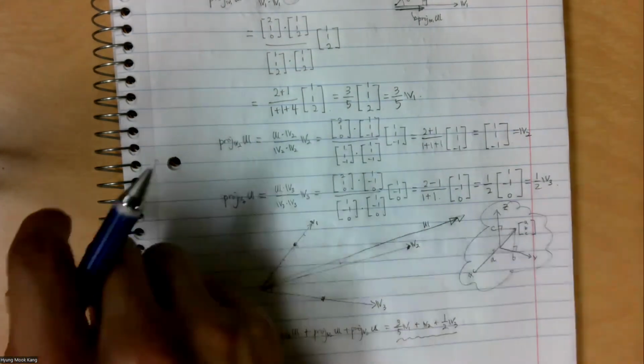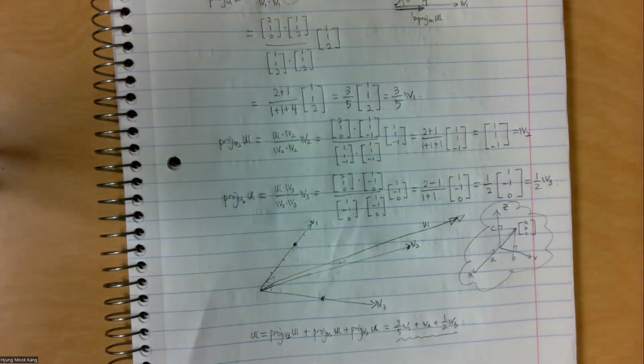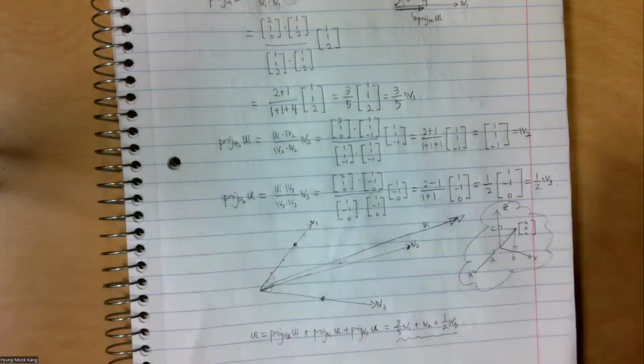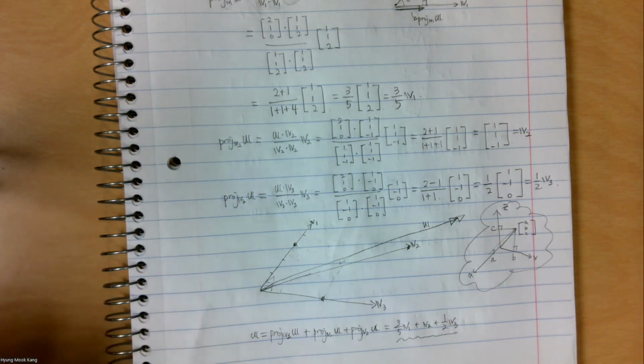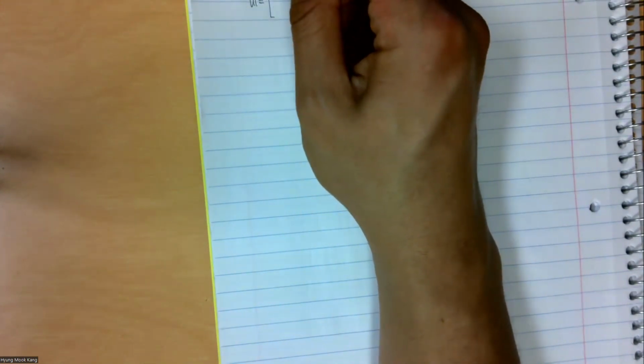So we're starting to run out of time. Let's look at an example where we project onto a plane in R3. Let's go with u equals (2, 1, 1).